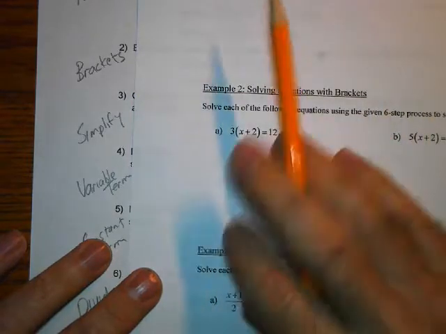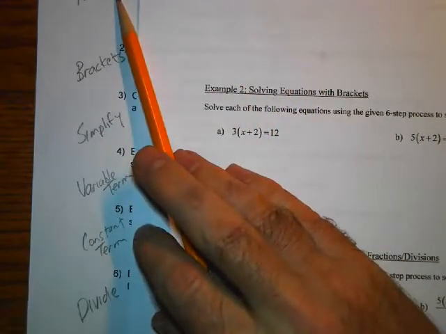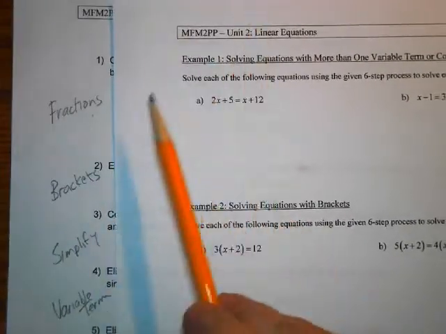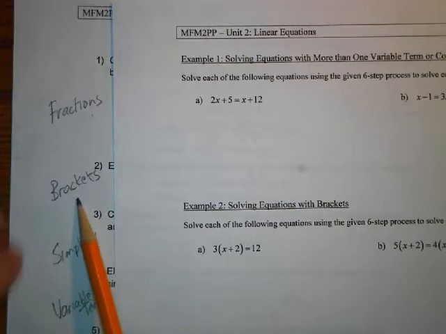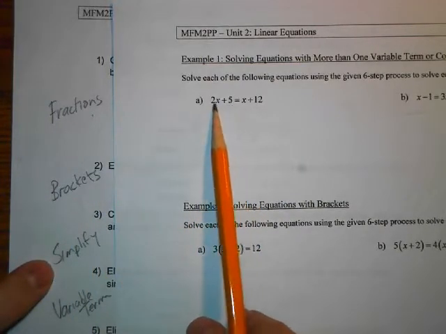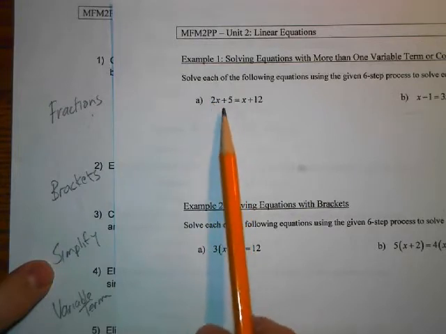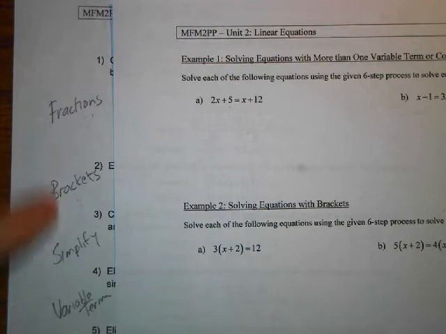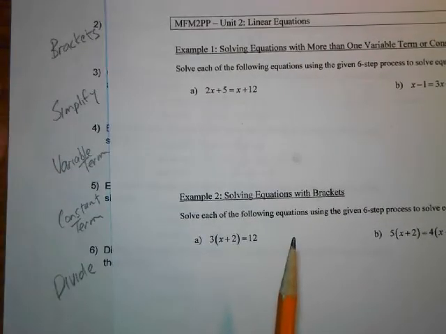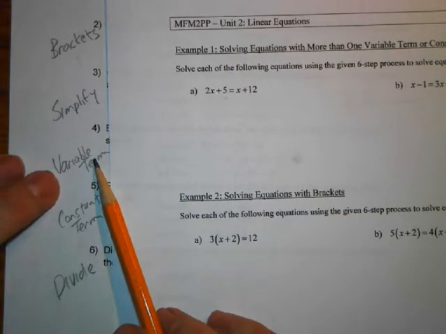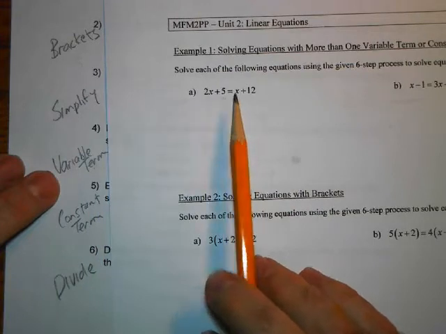Okay, so if I'm going through my steps, first thing I look for is fractions. Oops, let me move this down. So does this have any fractions? No, it doesn't. Does it have any brackets? No, it doesn't. Do I need to simplify? Remember, if I have more than one constant or variable term on either side, and I don't, so I've basically gone through the first 3 steps with nothing to do. Okay, and now I'm going to get down to this, the variable term. Do I have a variable term on the right side? Yes, I do. So we're going to get rid of that.